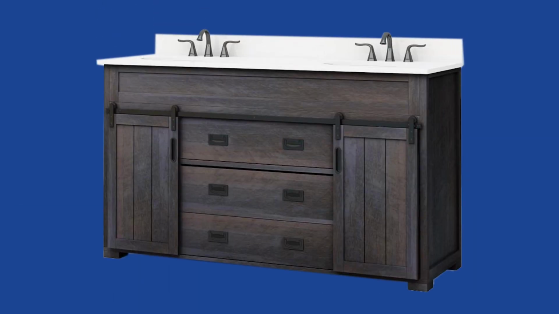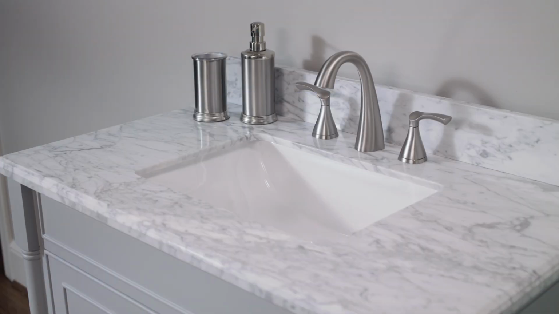For a larger bathroom, a double sink can be a great way to share the space with your family. In a smaller bathroom, a single sink will probably make the most sense.